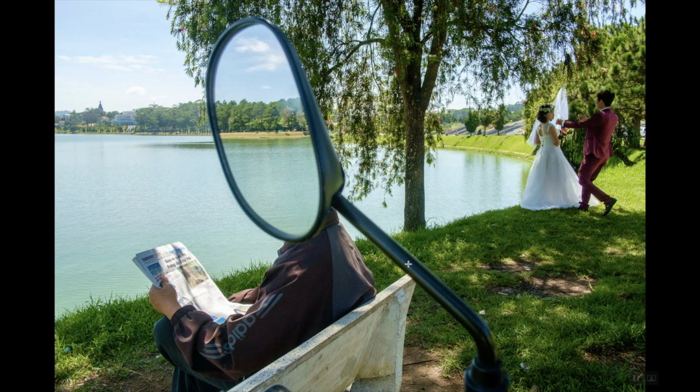Here is another somewhat of an illusion shot, but he had this motorcycle mirror there, and I had to play around with the angles so I could line up the reflection with the background. It creates the illusion almost like this is looking through instead of a reflection. But I had to find the right angle to match that up there.